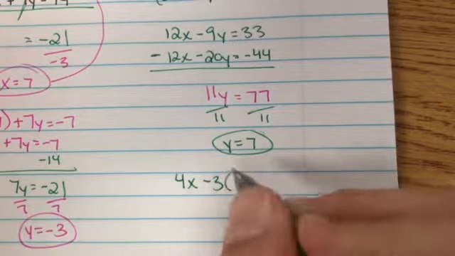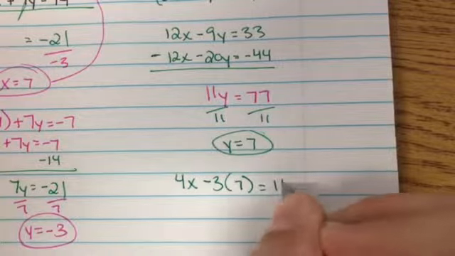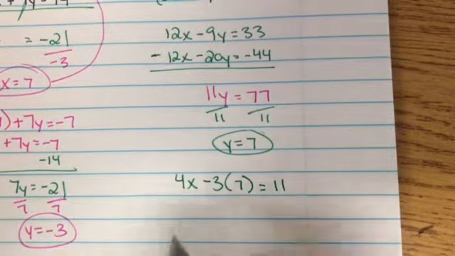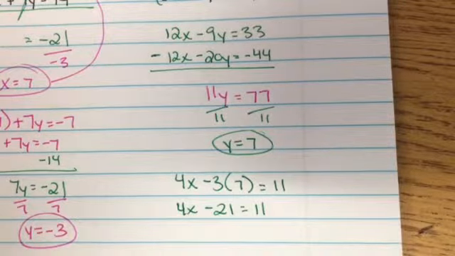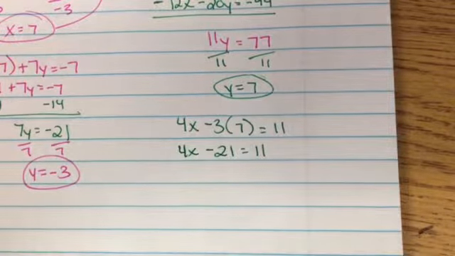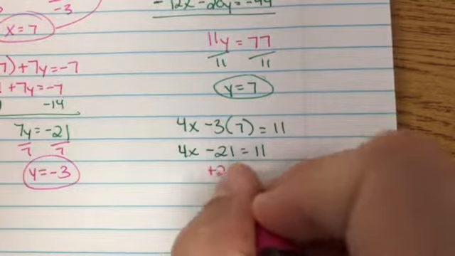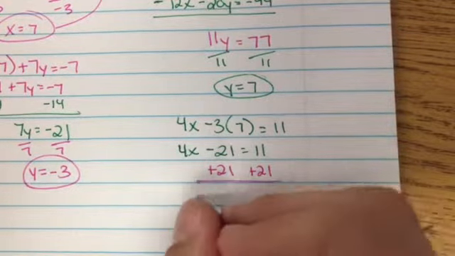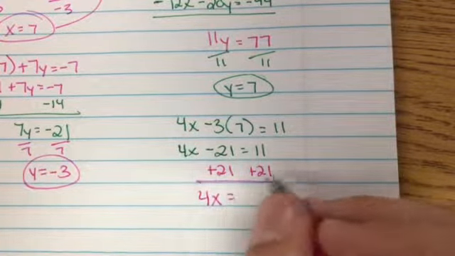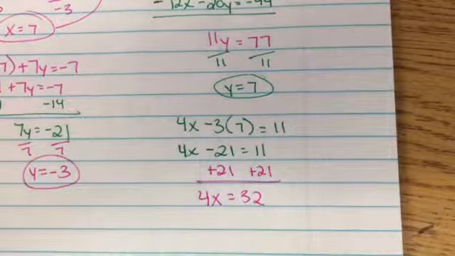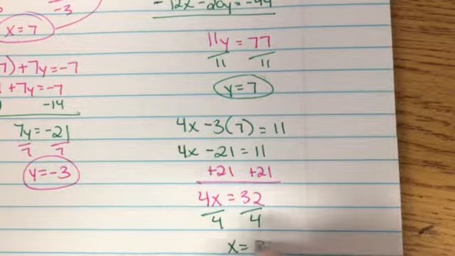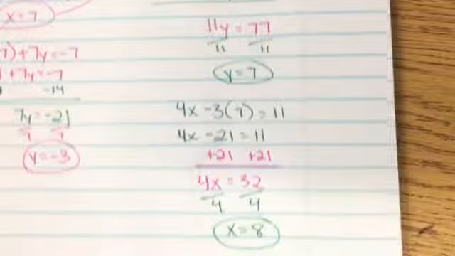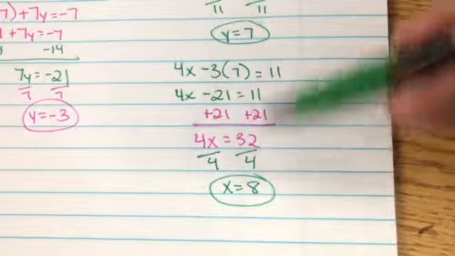minus 3y, so 3 times 7, equals 11. That's 4x minus 21 equals 11. Add the 21 to both sides. 4x equals 32. Divide by the 4, and x equals 8. So your two values, 8 and 7.